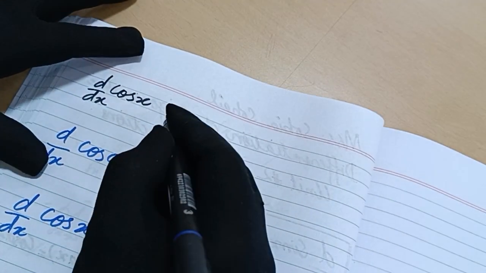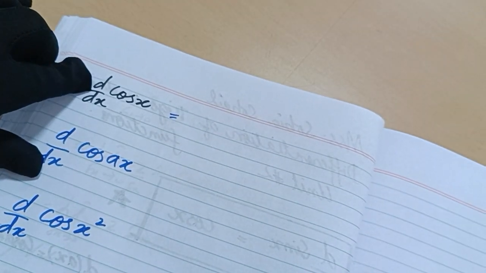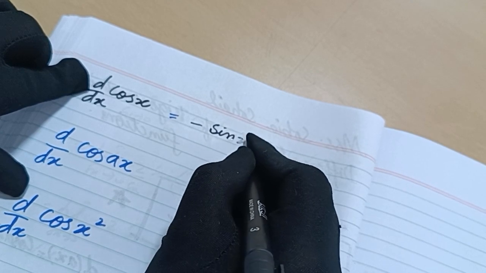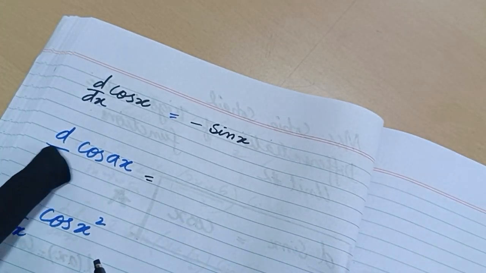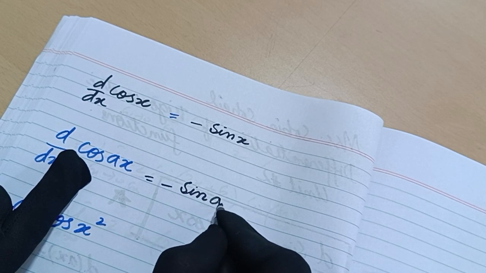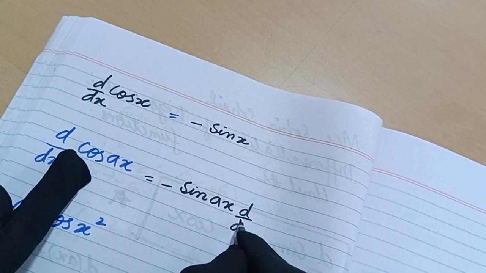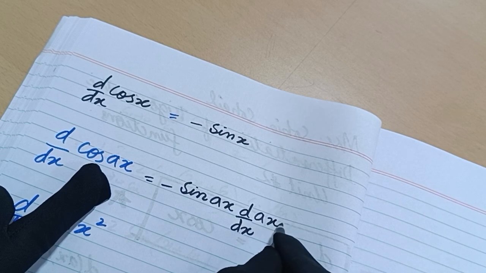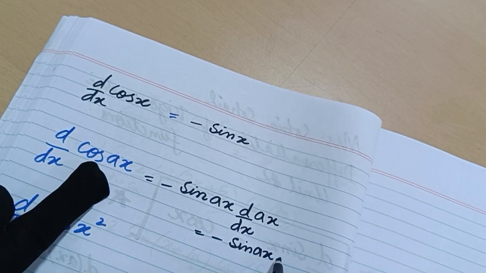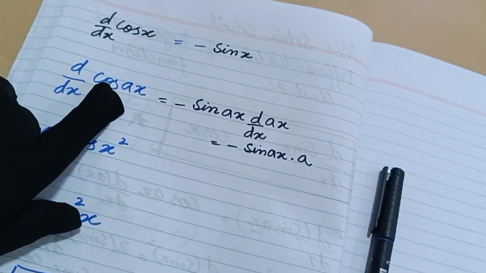Now, derivative of cos is minus sine x, simple. Derivative of cos of angle ax is minus sine of the angle ax, and then the derivative of the angle, a. So it will become minus a sine ax. Very good, excellent.